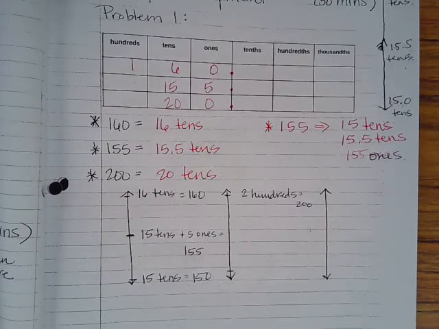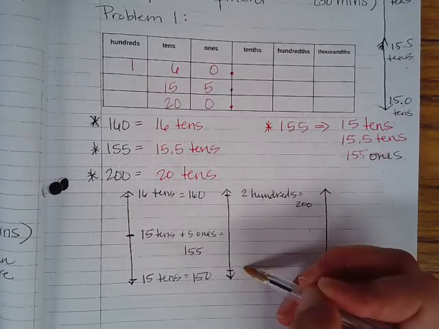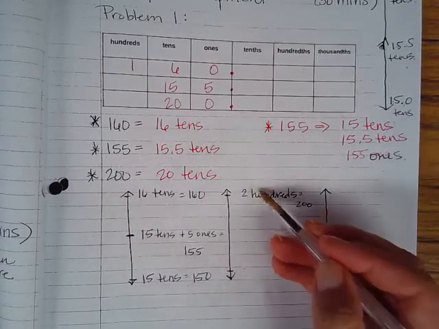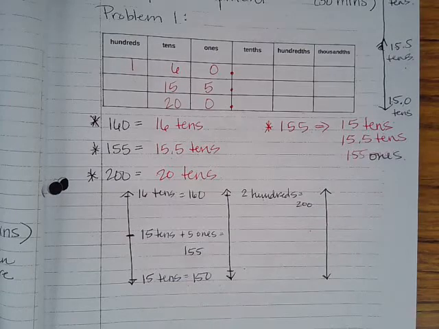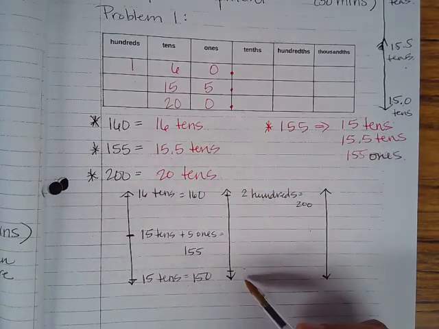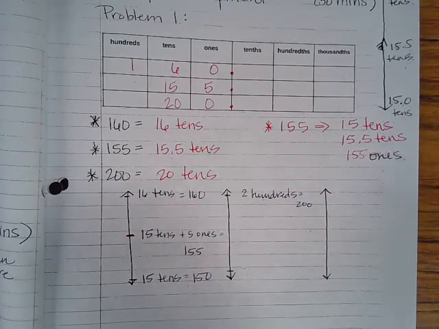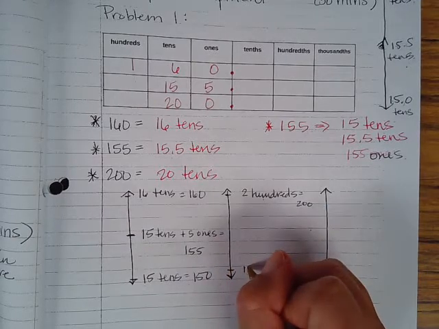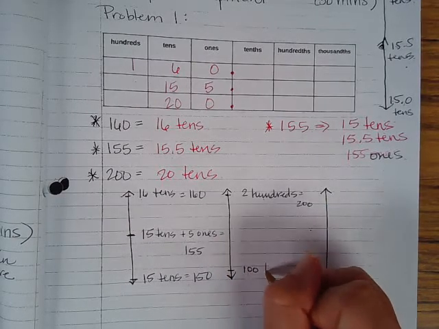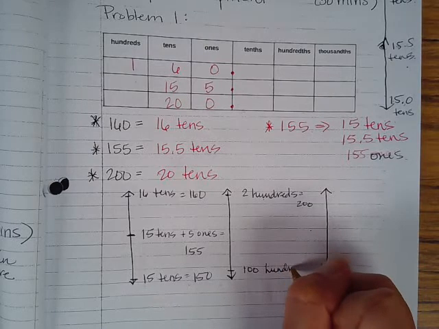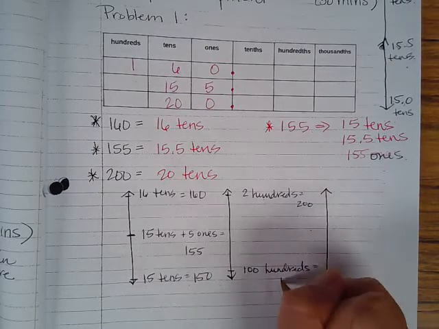Oliver, what do you think? If this is 200, what would be the 100 below it? 100, yes. 100s is equal to 100.